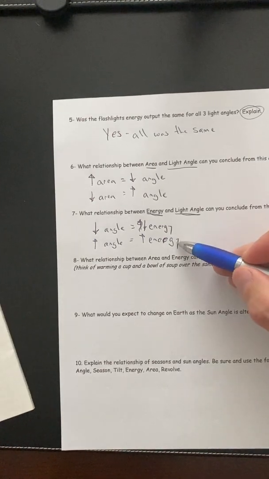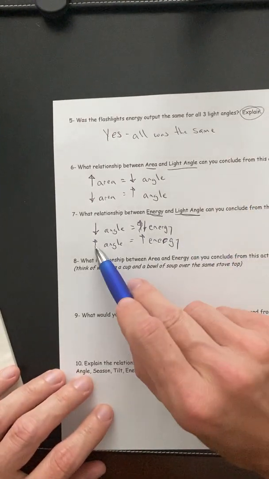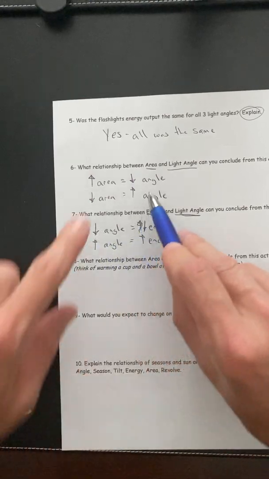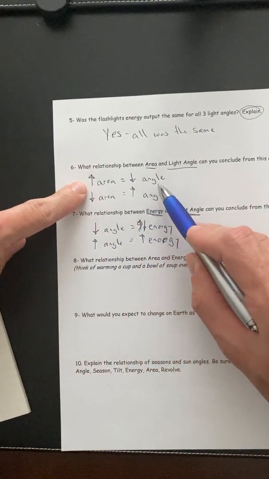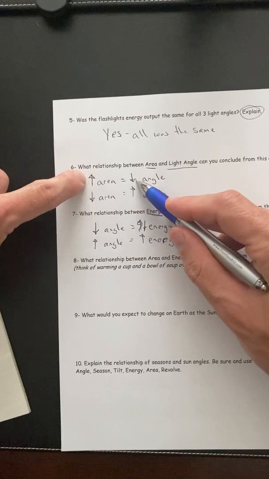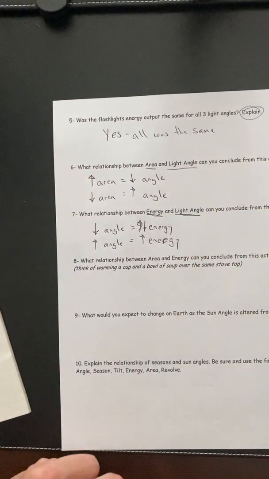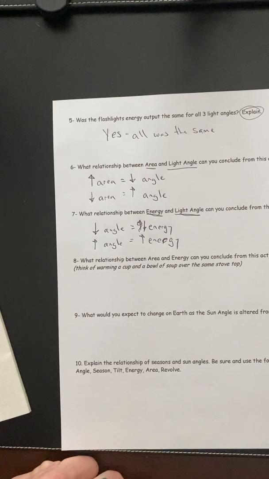So this relationship is proportional. Up, up, down, down. This relationship was inversely proportional or opposite. Up, down, down, up. So what relationship between area and energy can you conclude from this activity?